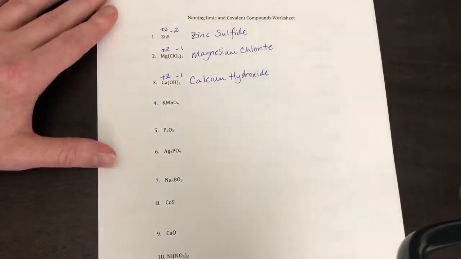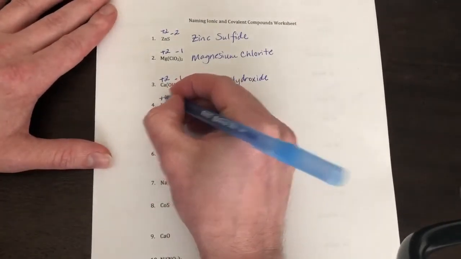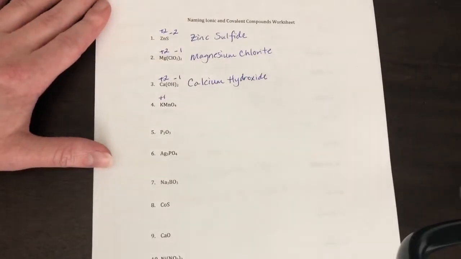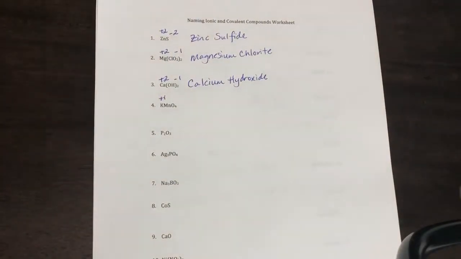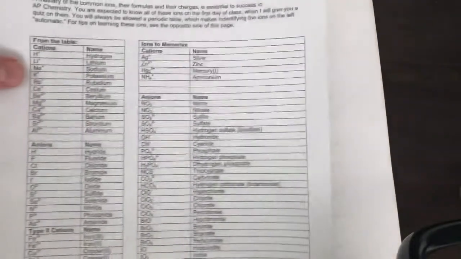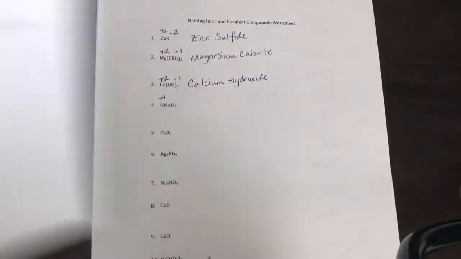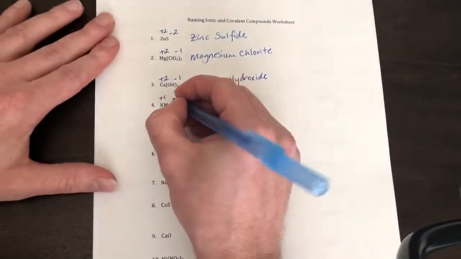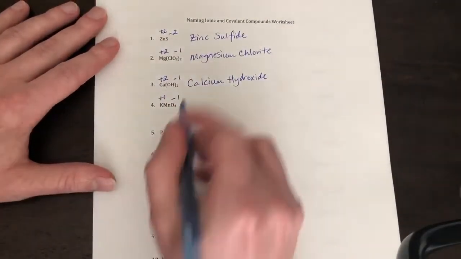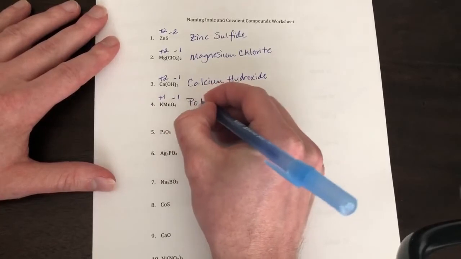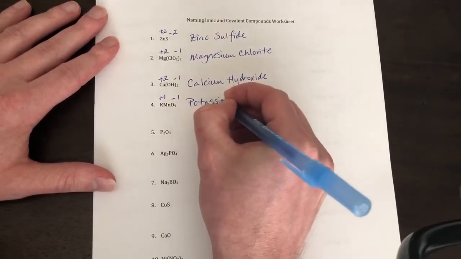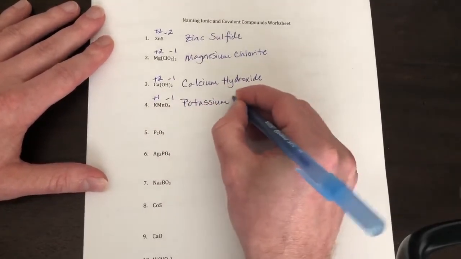Okay, K is potassium. It has a +1 charge. MnO4 is something called permanganate. We haven't seen that one yet. Let's make sure it's on here. MnO4 with a -1 charge is permanganate. Okay, so this is going to be potassium permanganate.